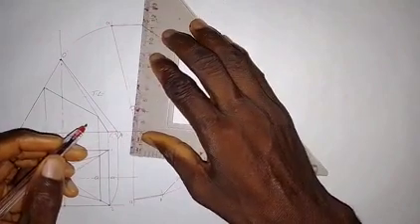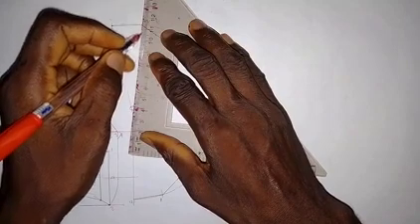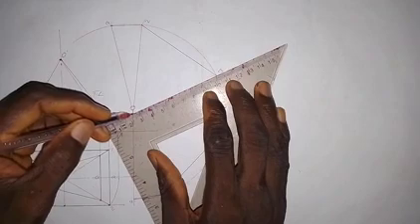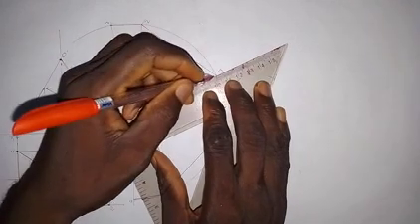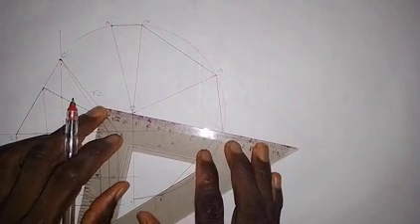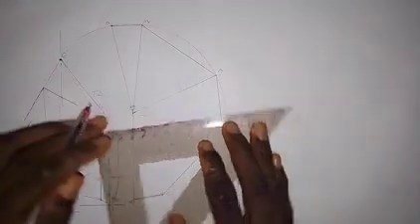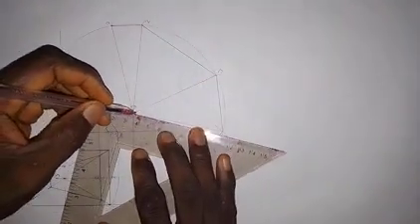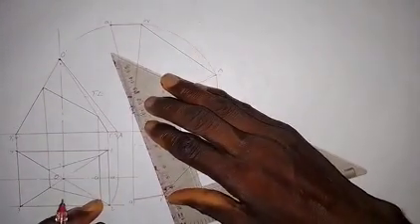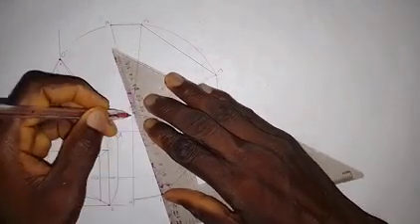So joining this point 2 together with point O like this. Then this point 3, I will connect it with point O like this. Also, I will connect this point together with point O. I will also connect this point together with point O like this. Alright, so we have this.